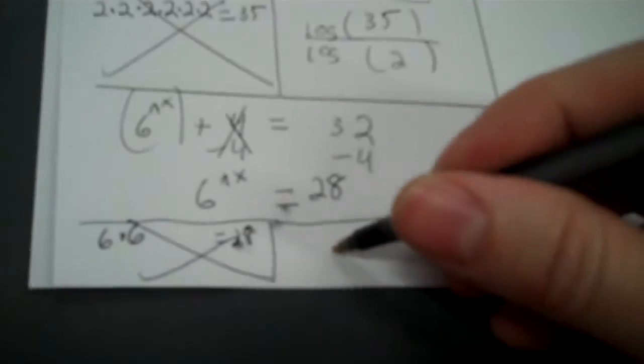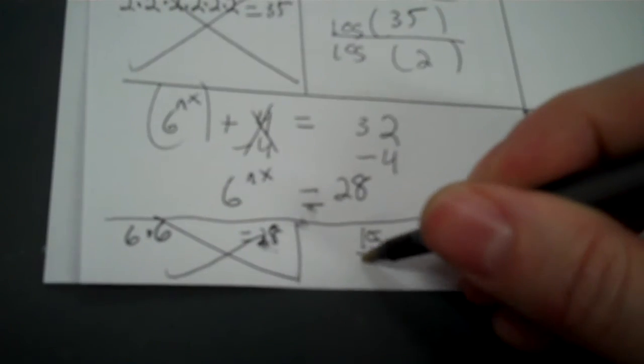So we go to the change of base. Log over log. So 6 on bottom. You got to remember to put that on the bottom. The base goes on bottom, 28. So log 28 divided by log 6, 1.86.